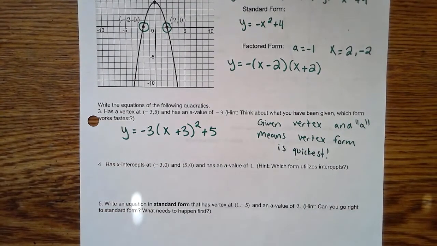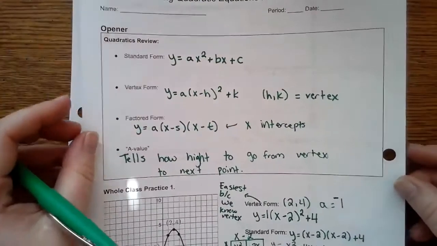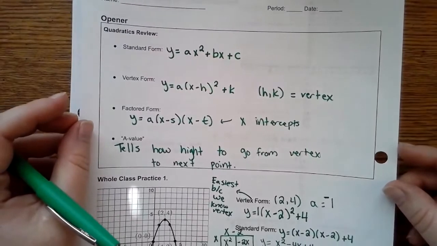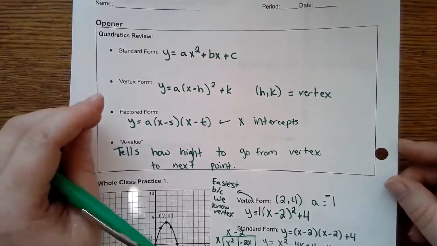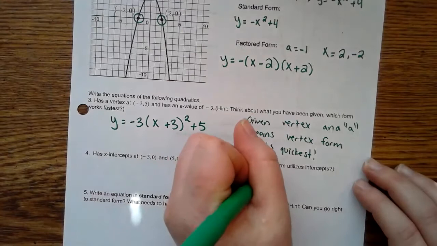Okay, let's move on to the next one. It has x-intercepts at negative 3 and positive 5 and an a value of 1. And my hint was, which form utilizes intercepts? Not standard, not vertex, but factored. So I'll say factored form over here.